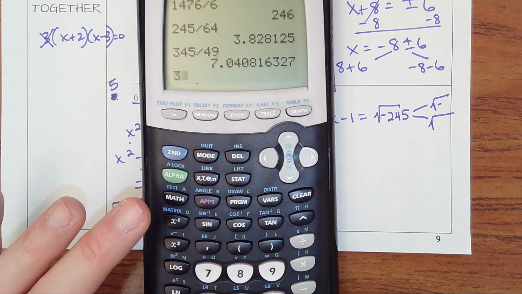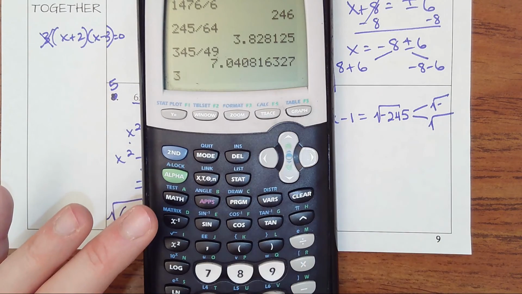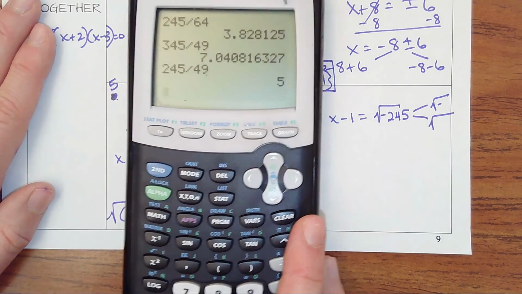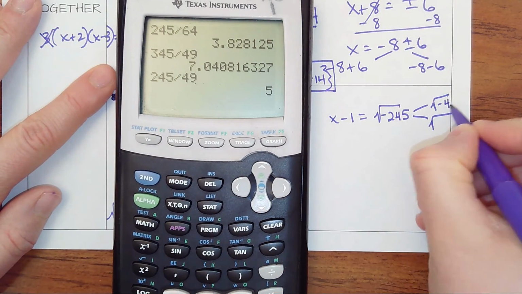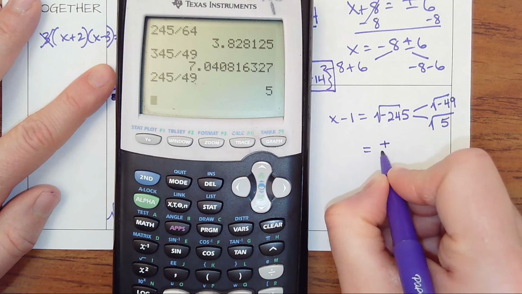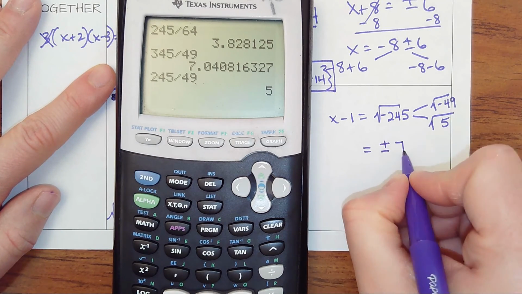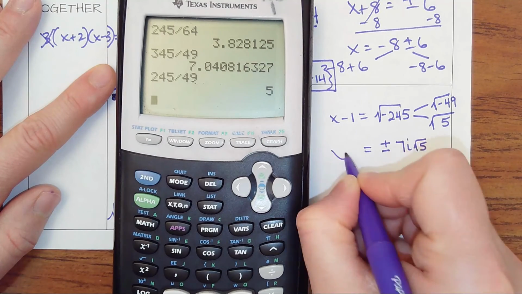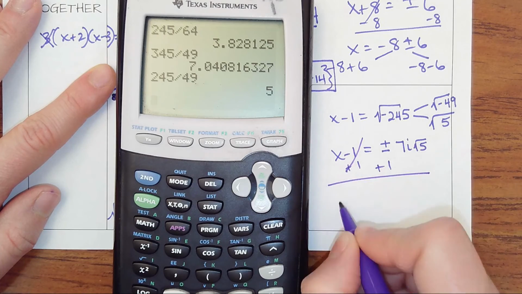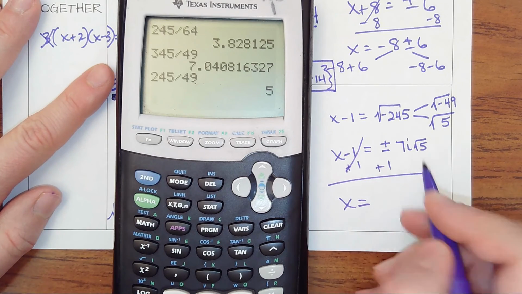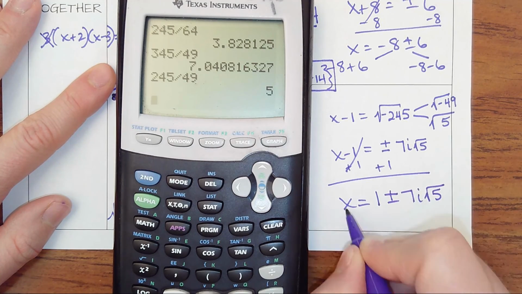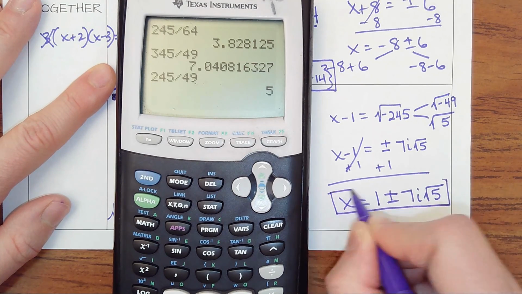Nope. Oh, I put in 245. There it is. Okay, so it's 49 times 5. So what that simplifies into is plus or minus 7i square roots of 5. And all I have to do is add the 1 over. So x is equal to, put your 1 first, plus or minus 7i square roots of 5. And that is your answer.